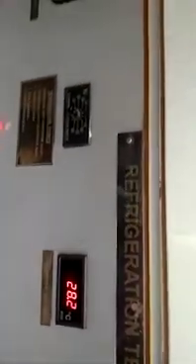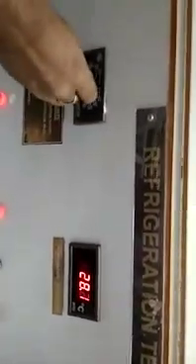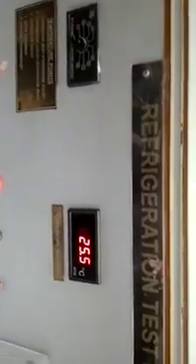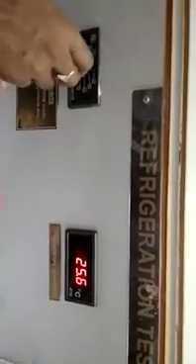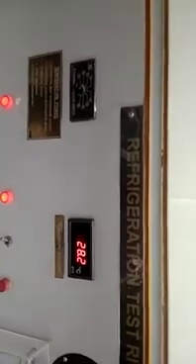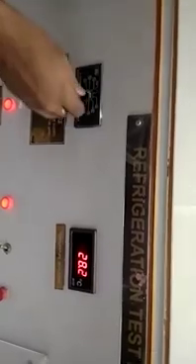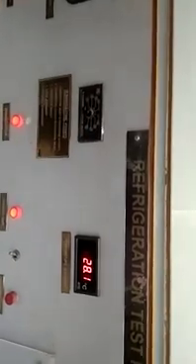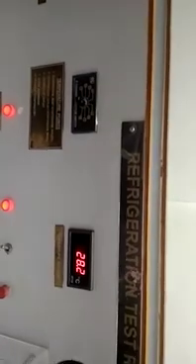Next, how to take T2? Just change the knob. Sorry, T1 is 25.6 degrees Celsius. Next, T2, just change the knob. 28.1 is T2, the compressor outlet temperature. When the refrigerant passes through the compressor, there is an increase in temperature. You observe T1 is 25.5 and T2 is 28.1 degrees Celsius, which means when it passes through the compressor, the temperature increases.